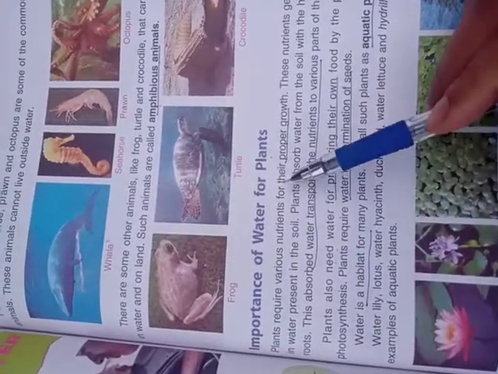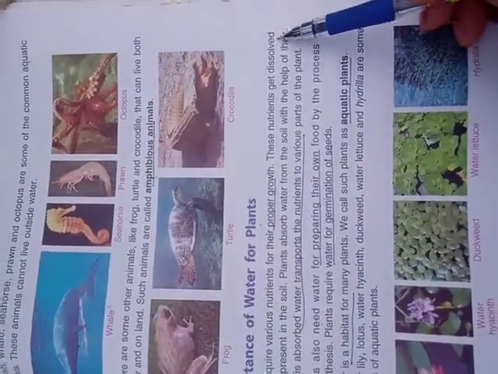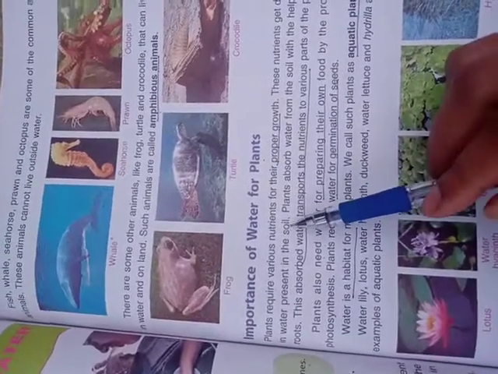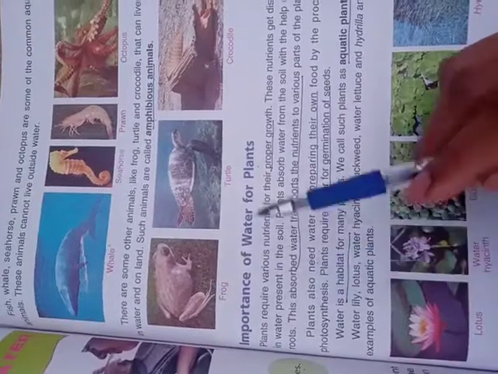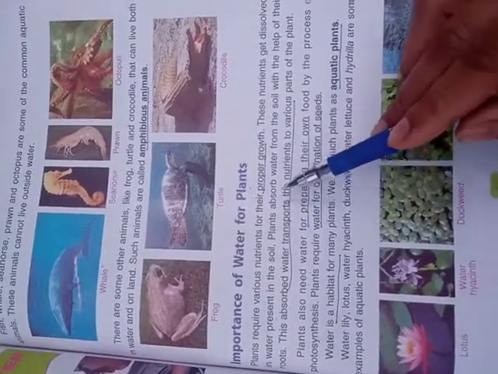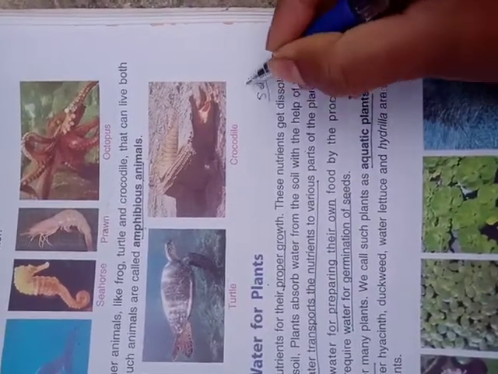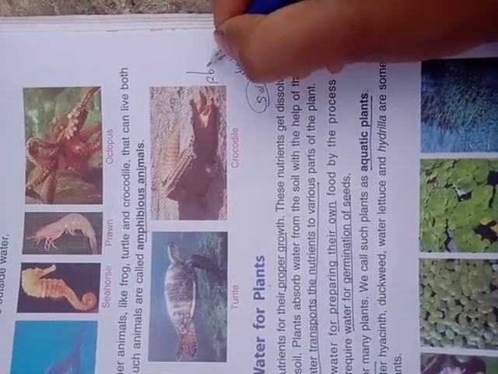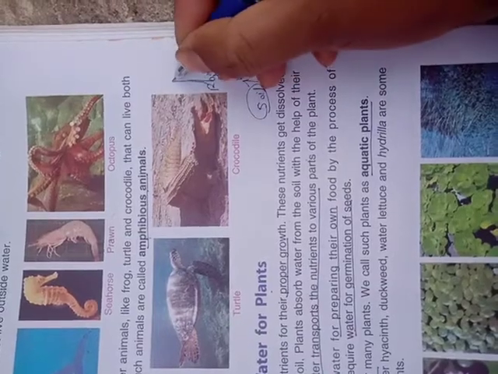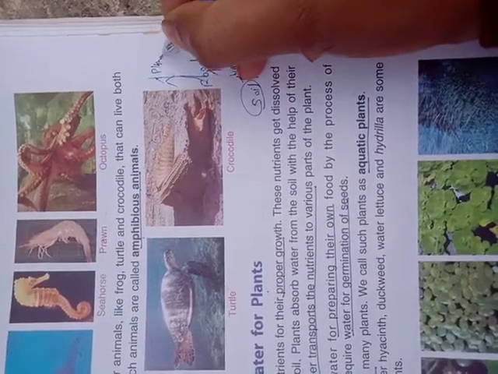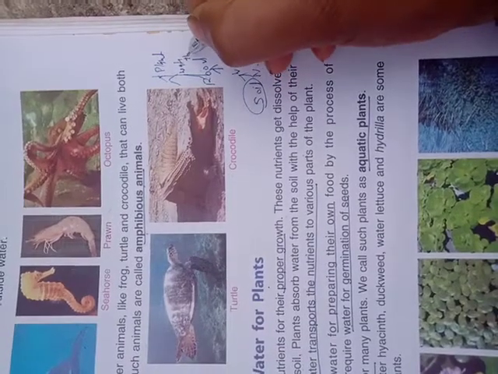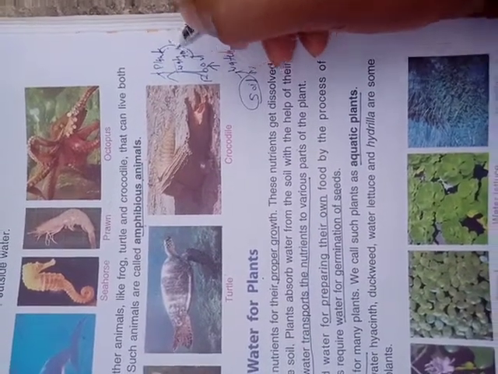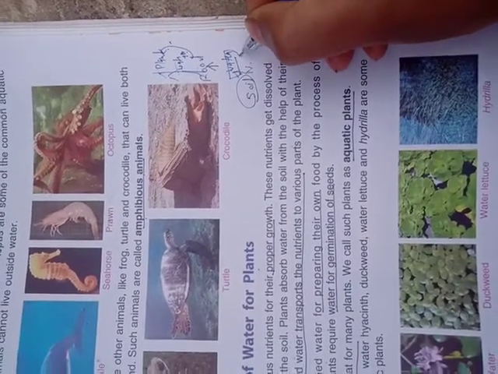Plants require various nutrients for their proper growth. These nutrients get dissolved in the water present in the soil. Whatever is present in the soil gets dissolved in water, and through the water it goes to the plant. The plant absorbs water from the soil with the help of its roots. Just look here: the soil has nutrients which dissolve in water, the root takes up water, and this water reaches the plant with the nutrients in it, so the nutrients are absorbed by the plant. You can see how water is playing an important role here.